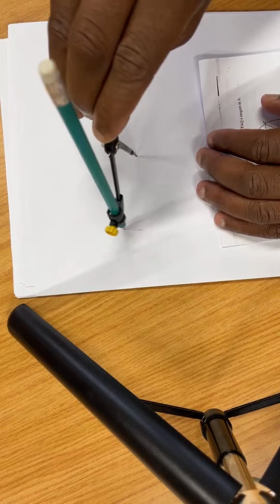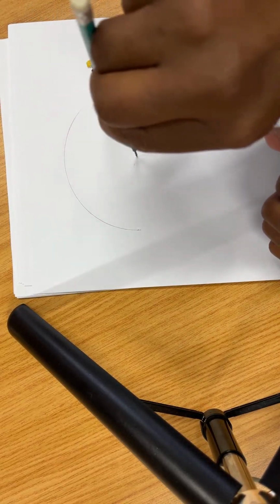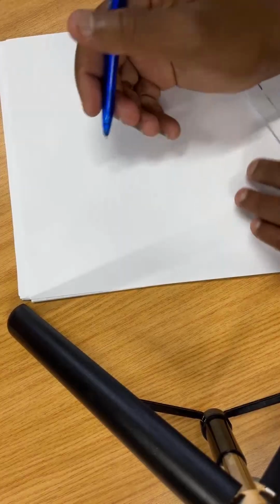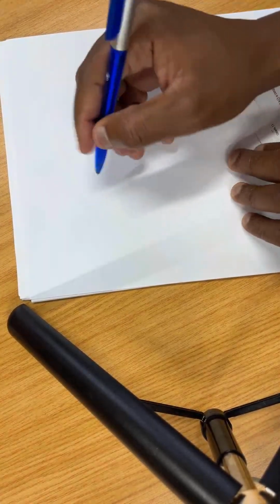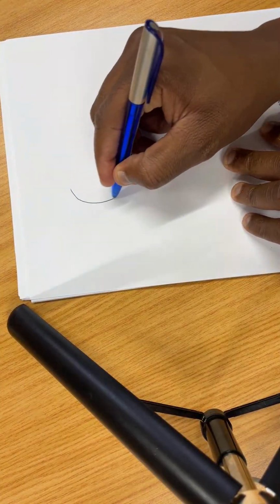I just want to draw a circle. Drawing is, no, I can't. Let me just use my freehand, it's fine. Or just use freehand for now. Let me draw a circle.